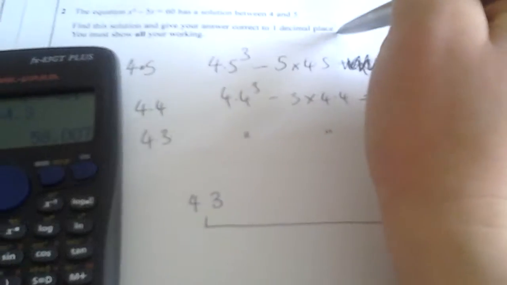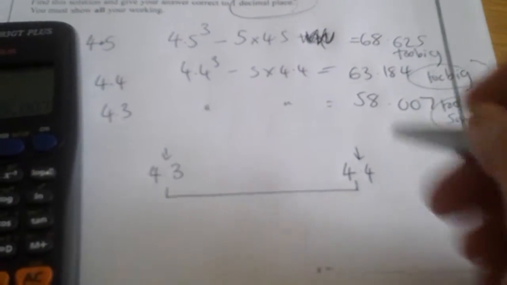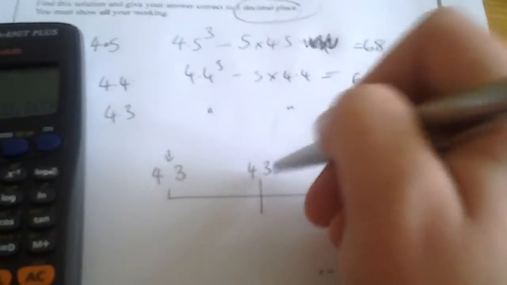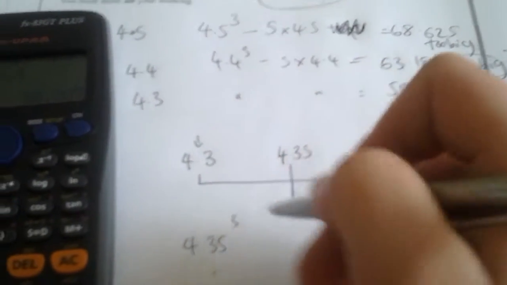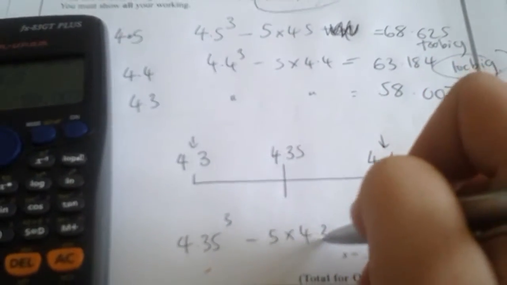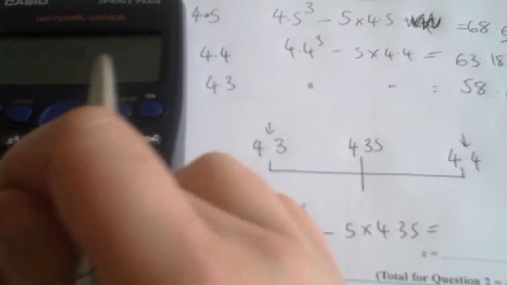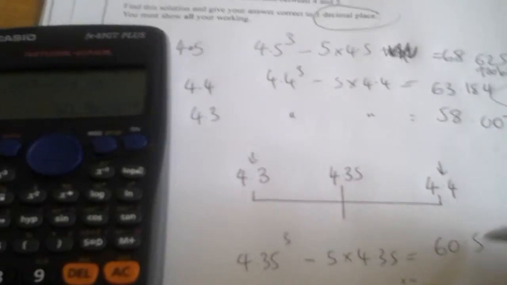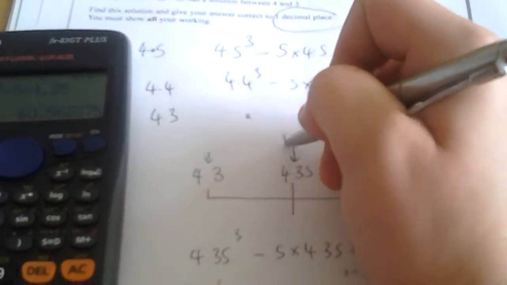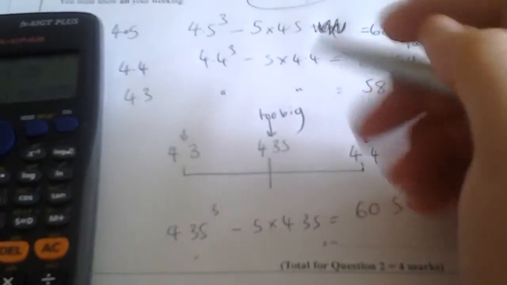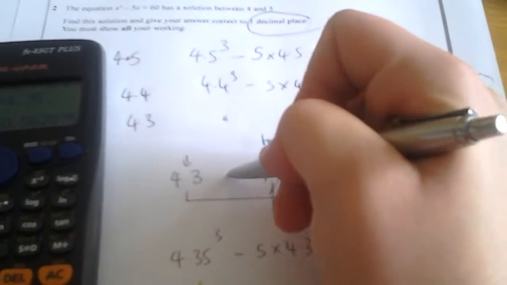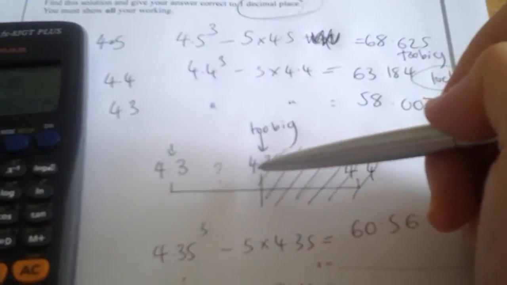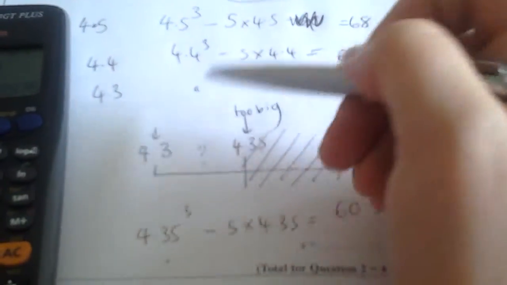Now, they only want it to one decimal place, so it's either this one or this one, and all I have to decide is which. So I'm going to try straight in the middle, 4.35. So 4.35 cubed, take away 5 lots of 4.35. And I get 60.56. That means this is too big, and so everything else on this side is too big. So it must be somewhere here. It doesn't matter that I don't know where. The answer would round to one decimal place to 4.3.